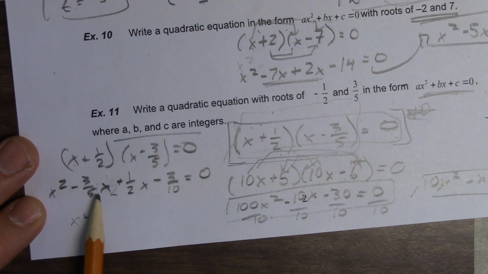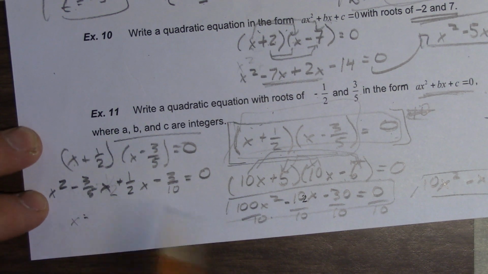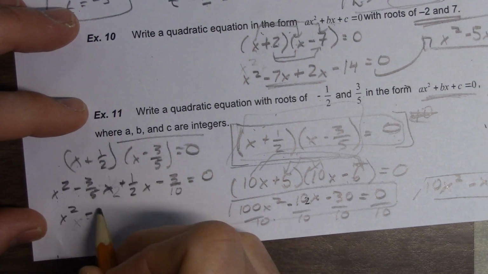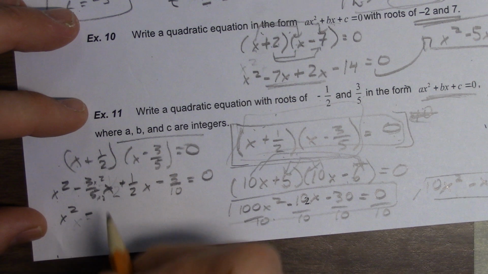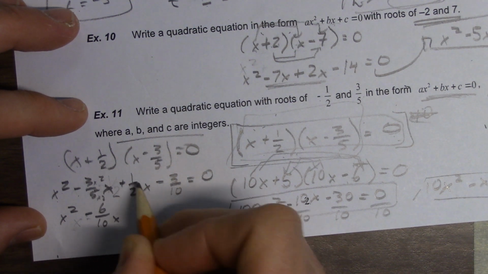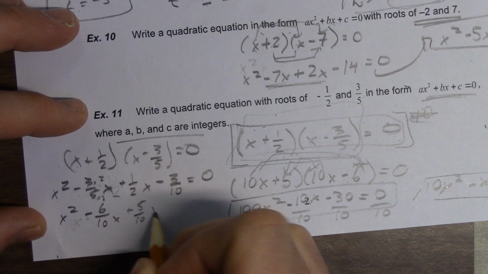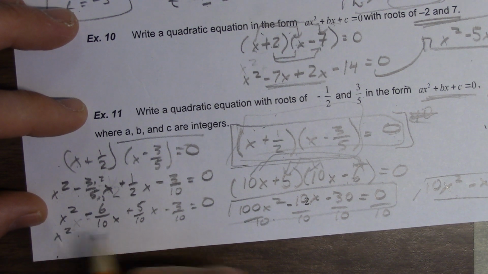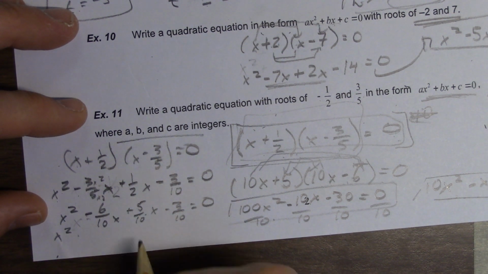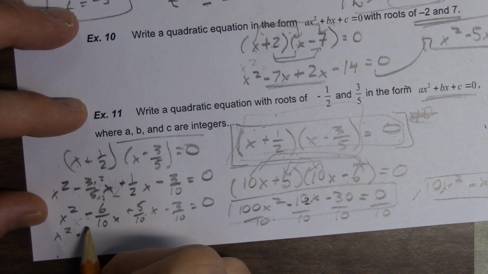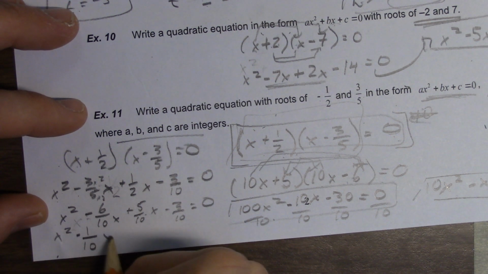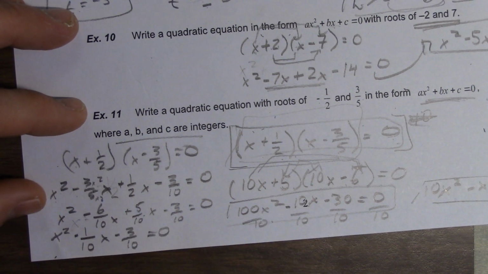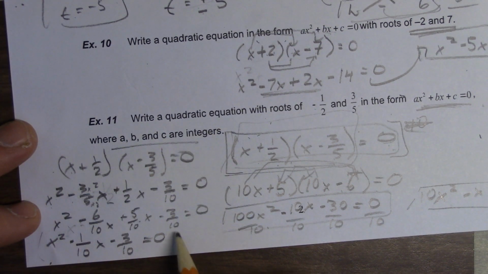Now you do need to find a common denominator here to deal with these fractions, right? So we say x squared minus 6 over 10 x plus 5 over 10 x minus 3 over 10 equals 0. Next, 6 minus and positive 5 over 10 give us negative 1 over 10 x minus 3 over 10 equals 0. You could stop there with fractions.